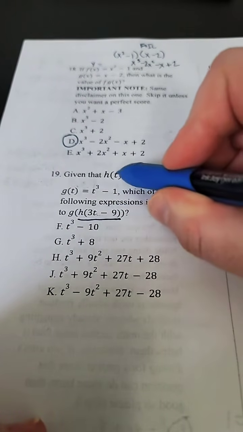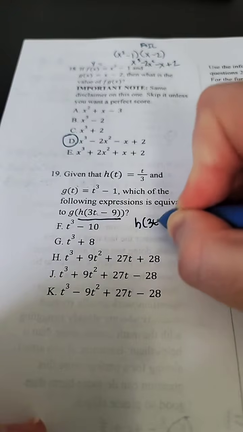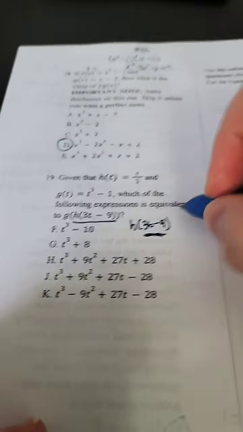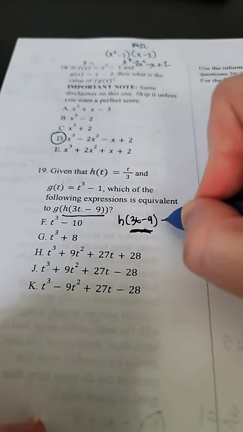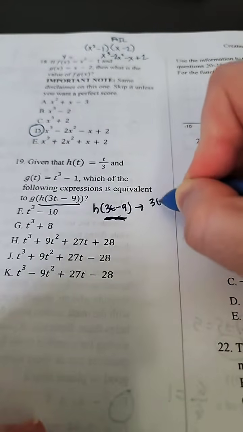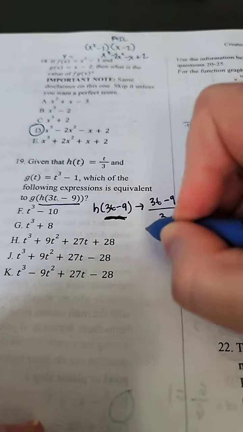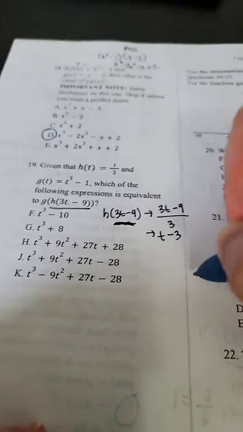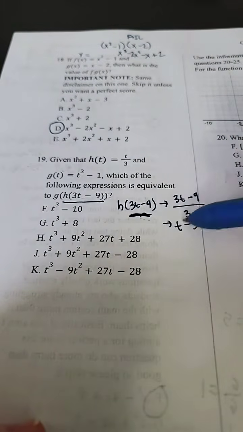Here, they've just replaced what's in the parentheses with 3t minus 9. Well, t is what's in parentheses. So when we're finding h of 3t minus 9, that means we're replacing the t's with all of this. Instead of writing t over 3, we're writing all of this over 3. So it'd be 3t minus 9 over 3. Now we can divide each of those by 3 to get t minus 3. So h of 3t minus 9 is equal to t minus 3.